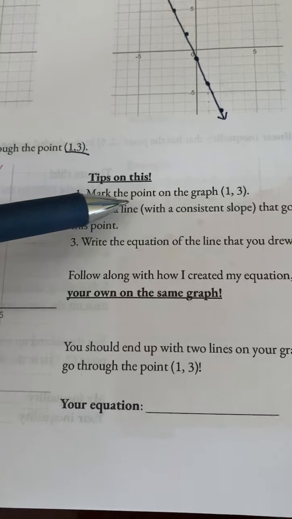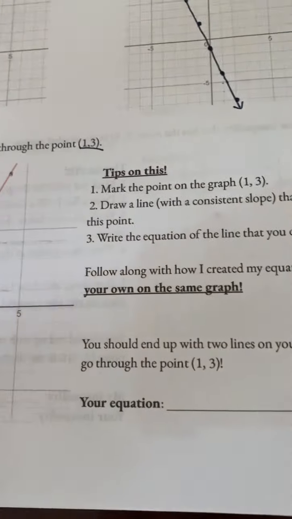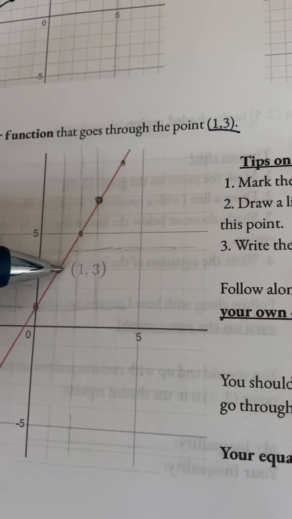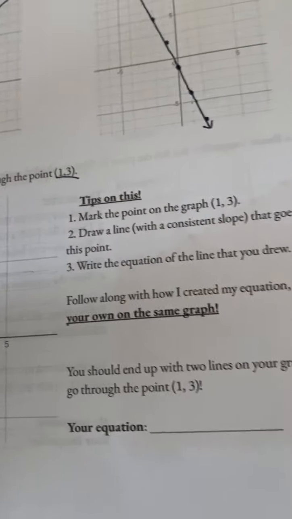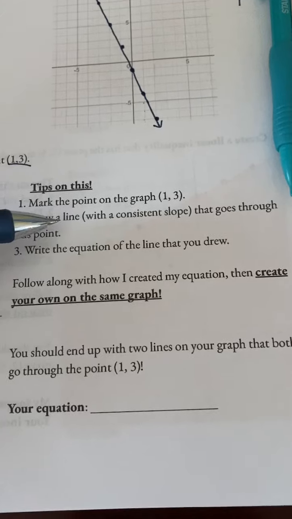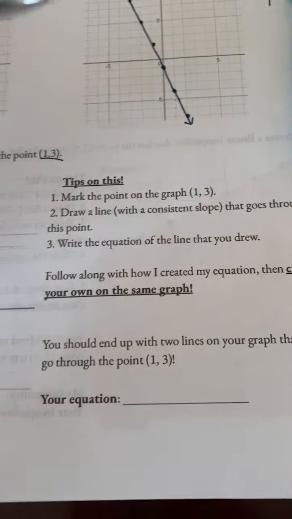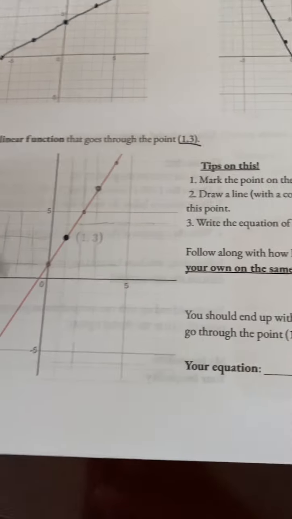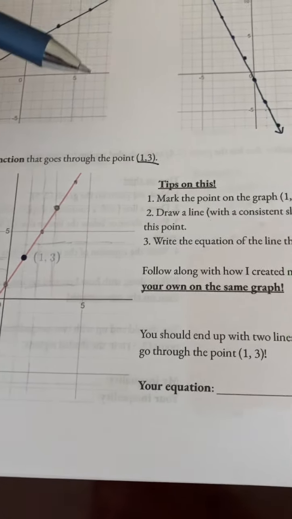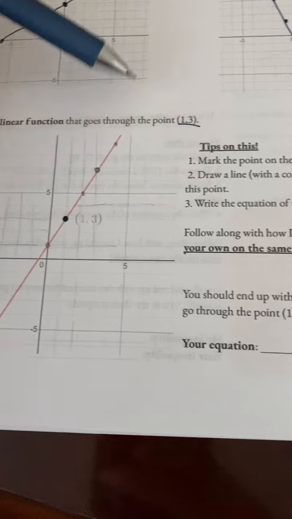So number 1, I said to mark the point on the graph (1, 3). So that point, you can see I already marked it. This is (1, 3). And now all I want to do is draw a line that goes through this point. And so I put in parentheses to use a consistent slope. That just means I don't want you to draw a crazy line that goes through the point. I want you to draw a straight line.